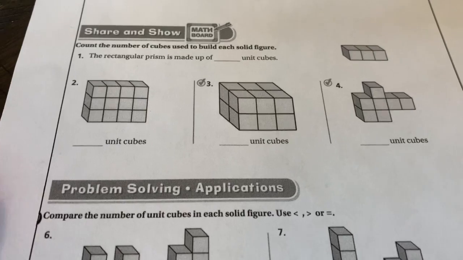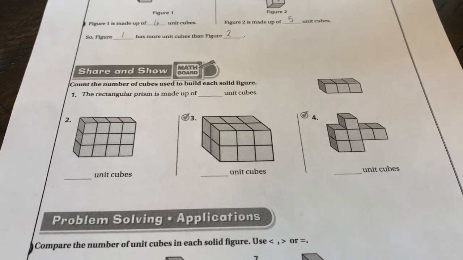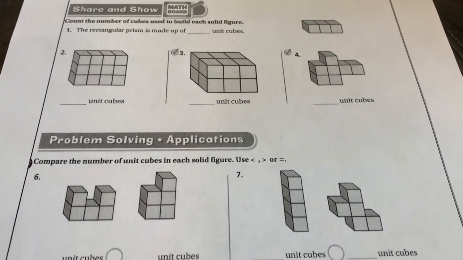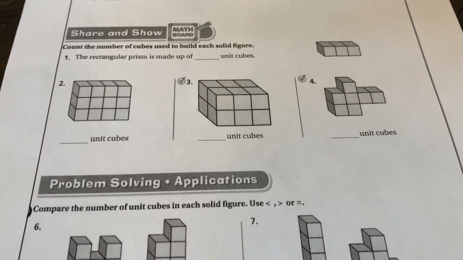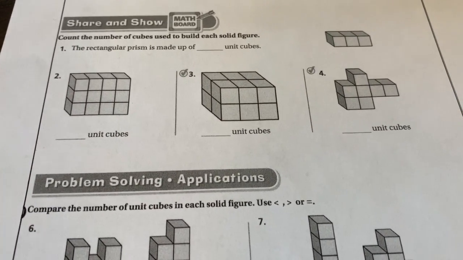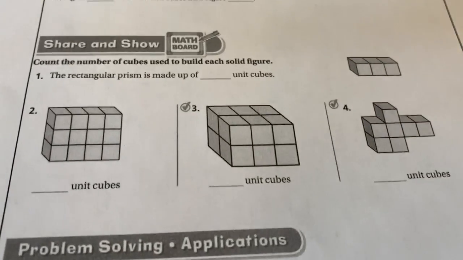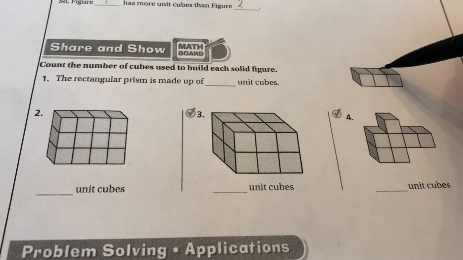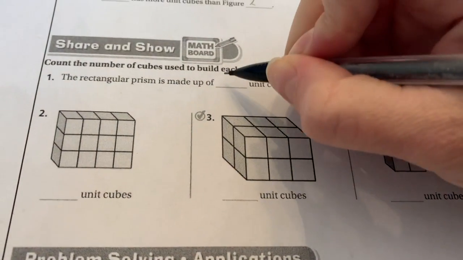So for the share and show, what we're doing is we're just practicing looking at how many unit cubes these figures are made up of. And the purpose of this is because we're going to end up using these to talk about volume. So we have to make sure that we understand how we look at these and interpret them. So for number 1, this rectangular prism is made up of 1, 2, 3 cubes. That's it.